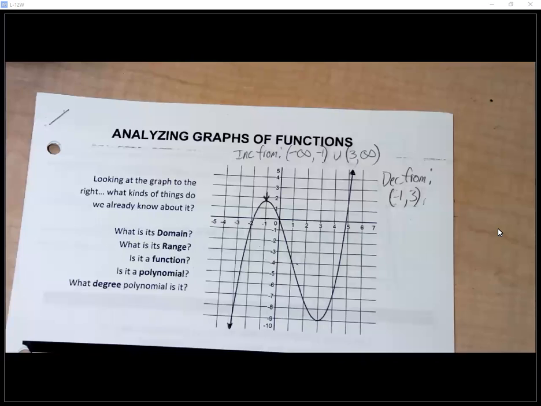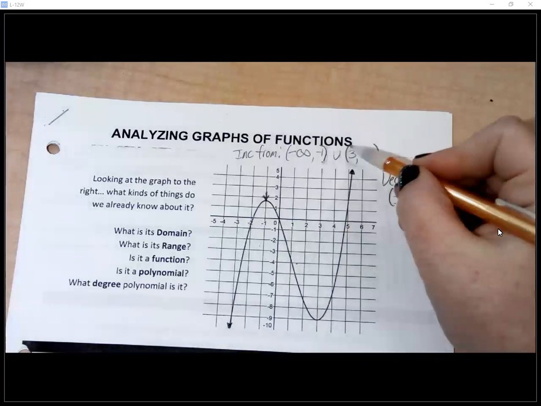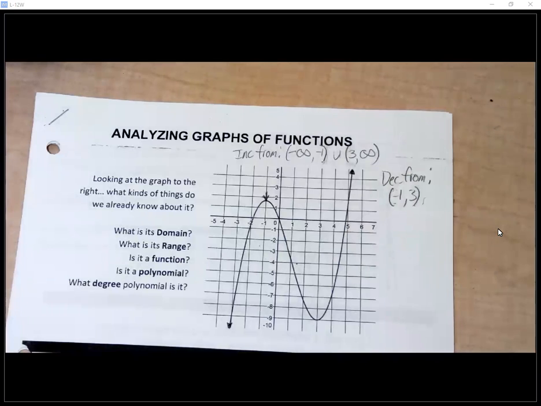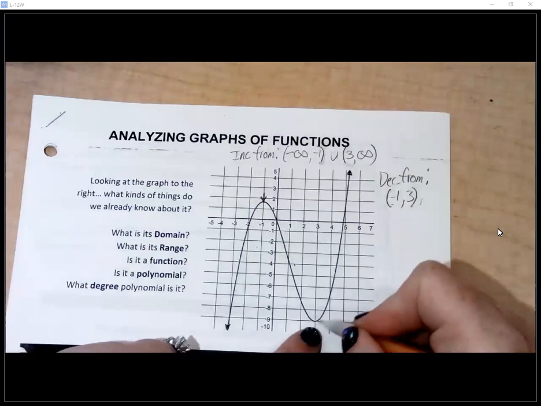That's what's happening exactly at -1. It's not increasing or decreasing. So that's why I want to use smooth brackets, because I actually don't want to include -1, because it's not actually increasing exactly at -1. It's not doing anything. Same thing is happening over here at 3, right? I'm bottoming out here, so it's not yet increasing.